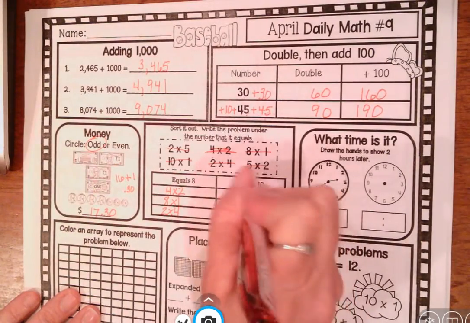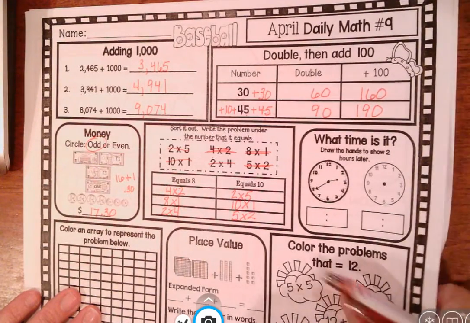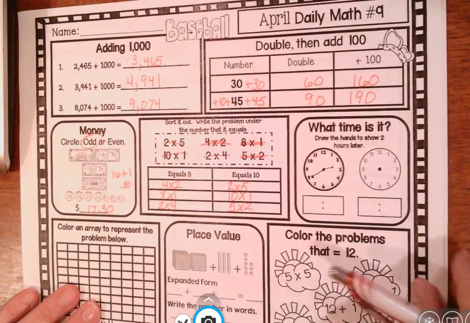Are you pretty impressed that you're learning multiplication? That's pretty impressive to me. I hope you're still working on your math facts for addition and subtraction though. I think that would be very beneficial, going to MobyMax and working on your math facts.